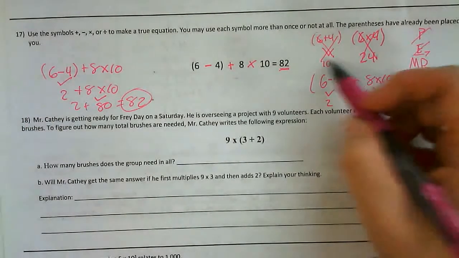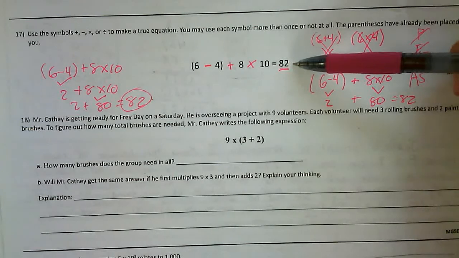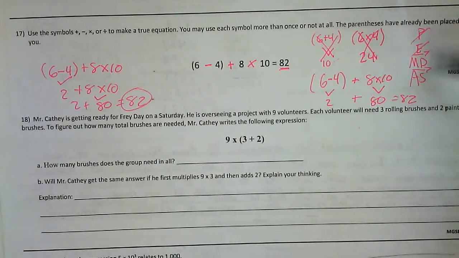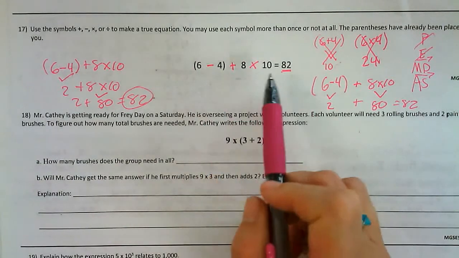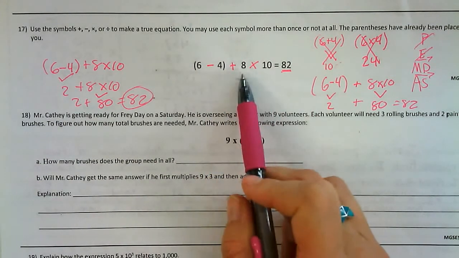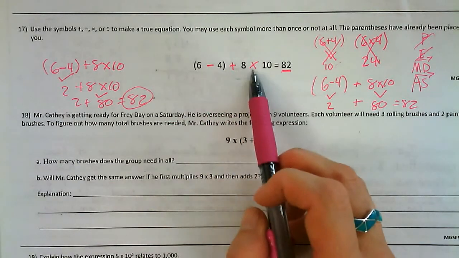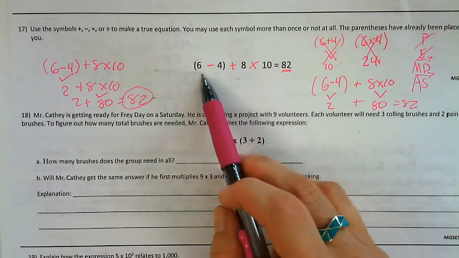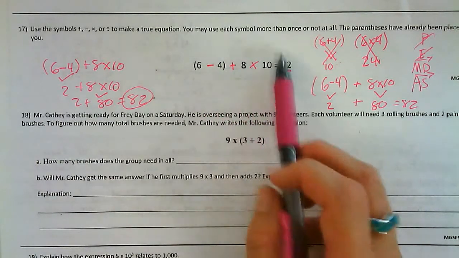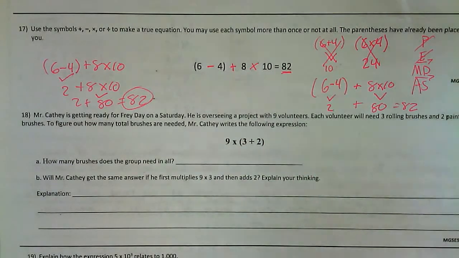So like I said, it's all about trial and error. The thing to remember with a problem like this is you have to follow order of operations, so you don't always have to go from left to right. In this problem, I started on the left, but then because I put a multiplication sign here, I jumped over to this equation and then back. So think about that when you're trying to figure out the answer.